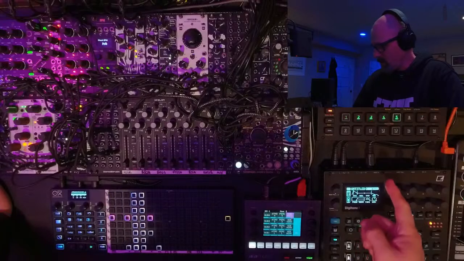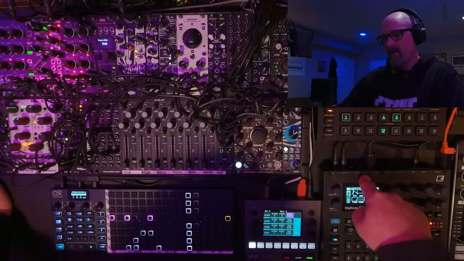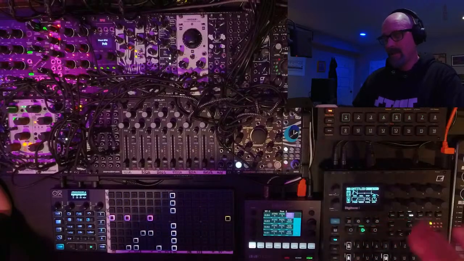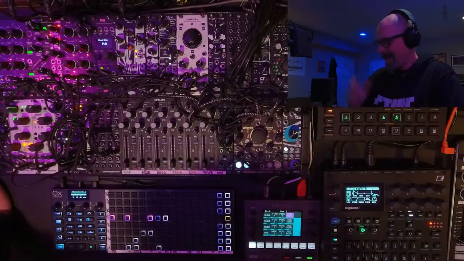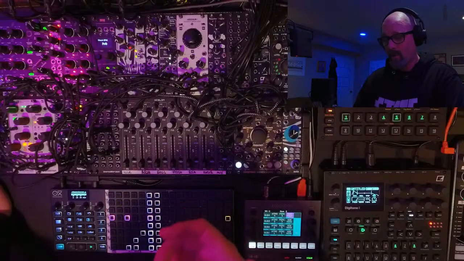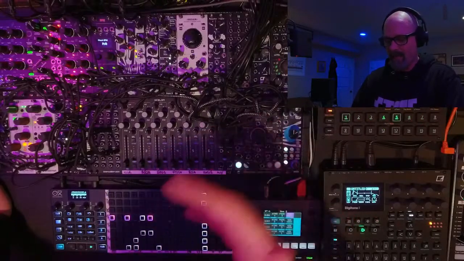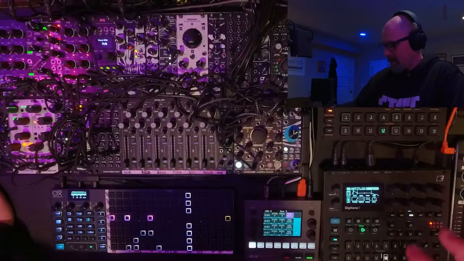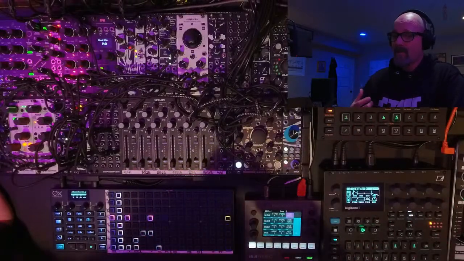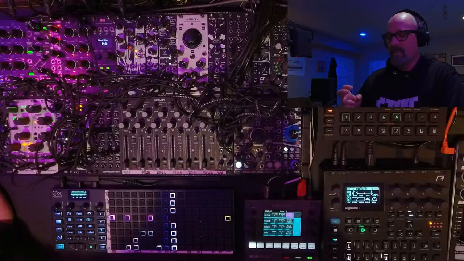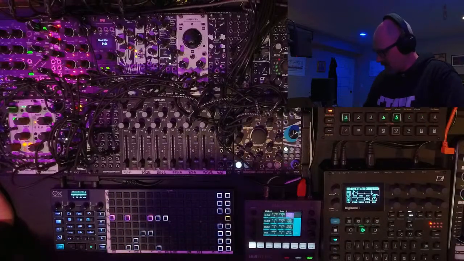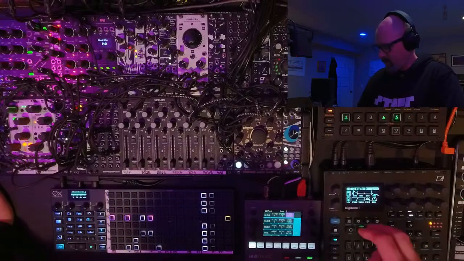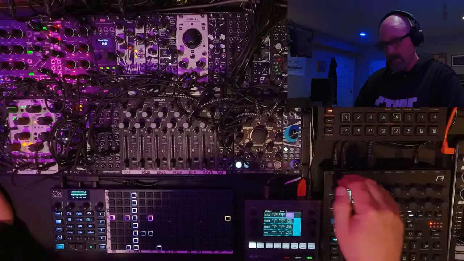The new digital engines that are in the Digitone act very much like the digital engines that are in the Syntakt. The analog engines in the Syntakt were not that important to me, because I have other analog sounds within my setup. The Syntakt gave me basically 12 synths in one box. This gives me 16 synths in one box. This has some pretty insane new functionality.